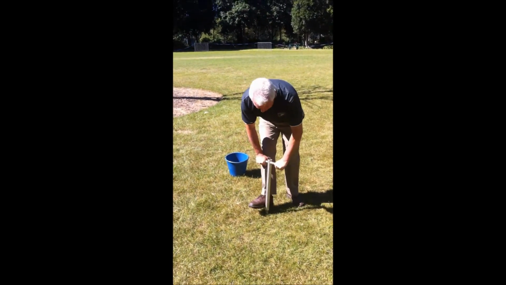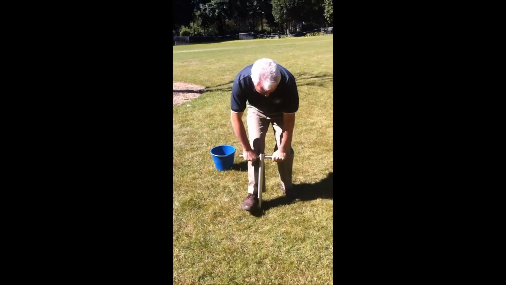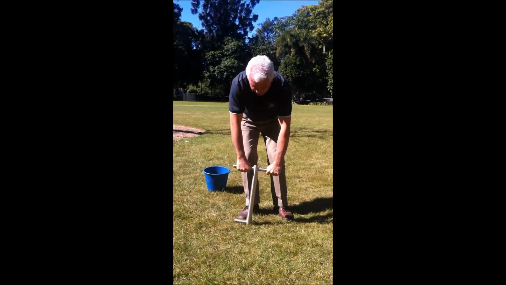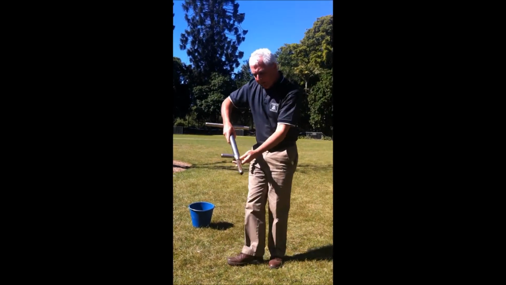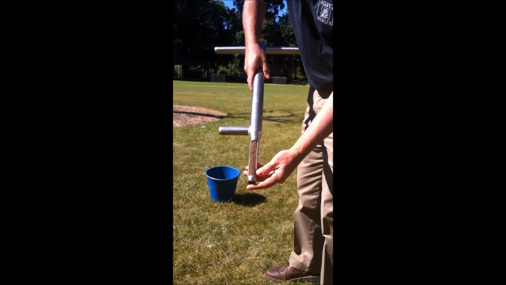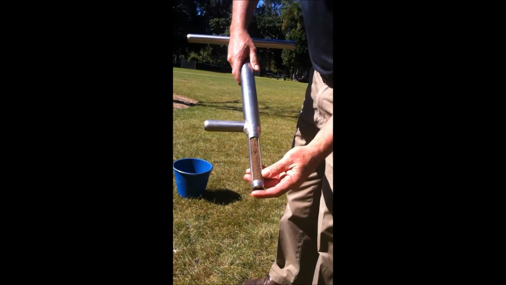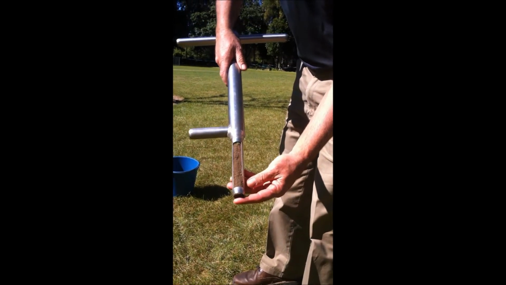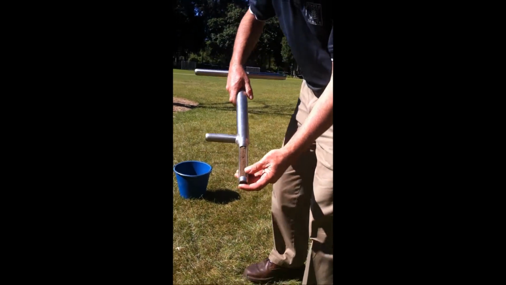She's pretty compacted, this area. It'll need aeration as well. So as you can see, when we've pulled it out, we've got a sample of soil from the top 10 or 15 centimetres of the soil profile. That's where all the activity happens in regards to nutrition for the turf.